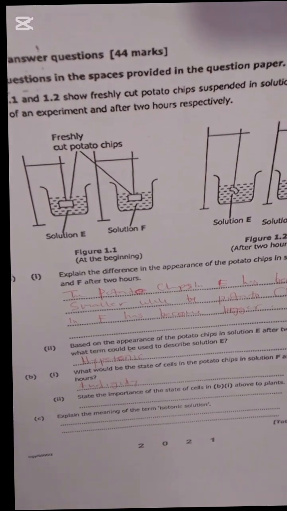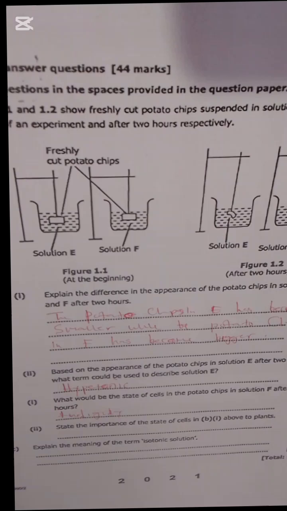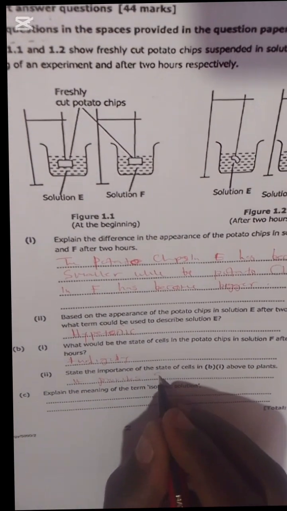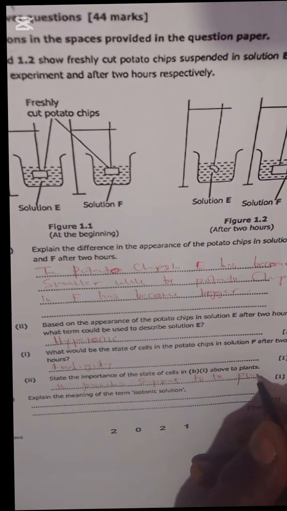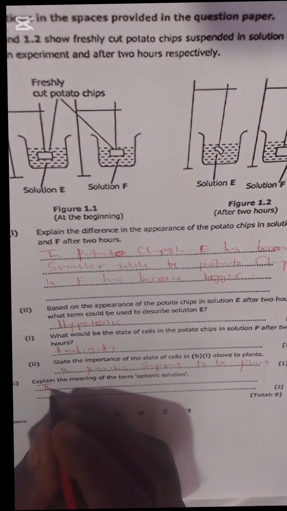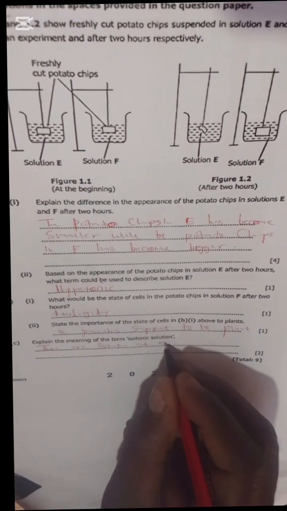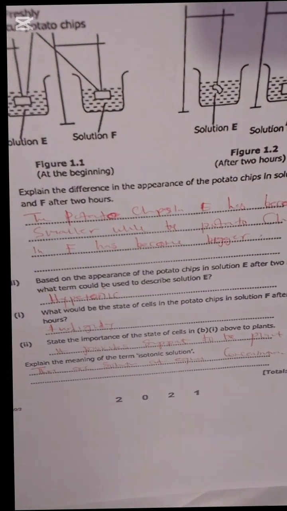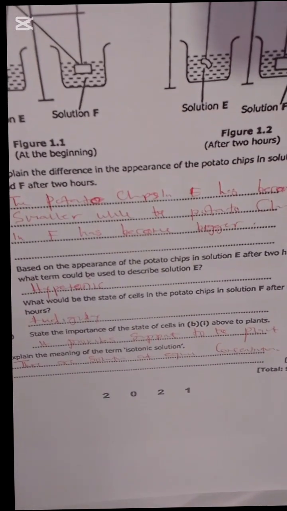Then they're saying, state the importance of the state of cells in B1 above to the plants. It provides support to the plant. Then explain the meaning of the term isotonic solution. These are solutions at equal concentration. That is what the term isotonic is. Thank you.